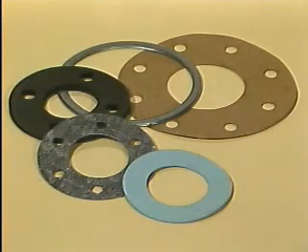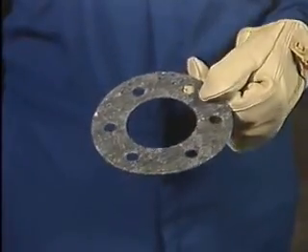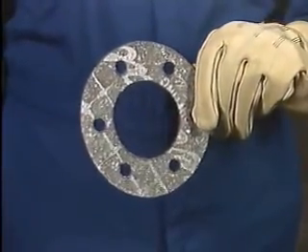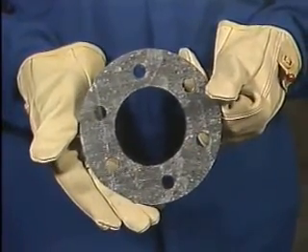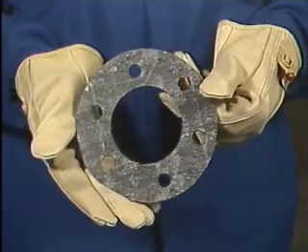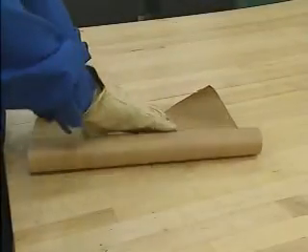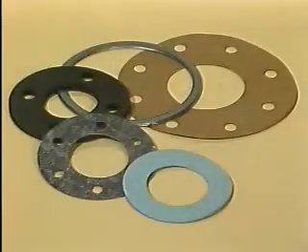There are essentially two basic types of gaskets, flat gaskets and O-rings. Flat gaskets are typically thin, wafer-like devices designed to cover all or much of a sealing surface. Flat gaskets can be pre-formed by a manufacturer, or they can be cut from a sheet of gasket material. Flat gaskets come in many varieties to suit many specific applications.